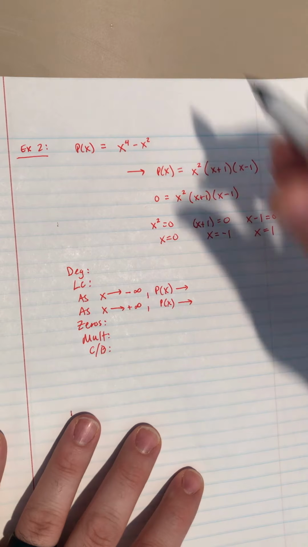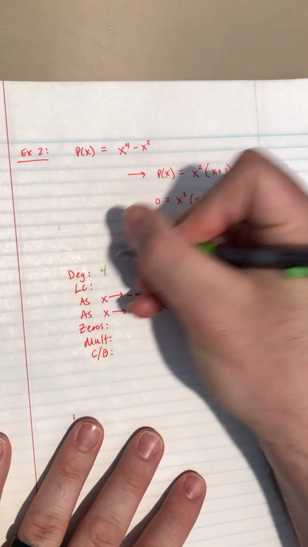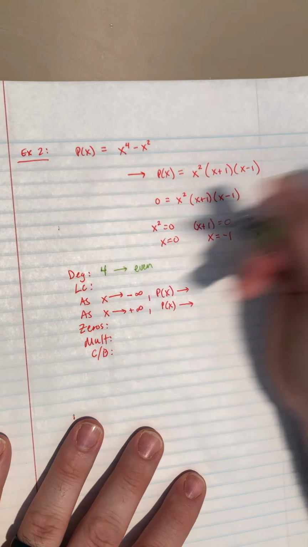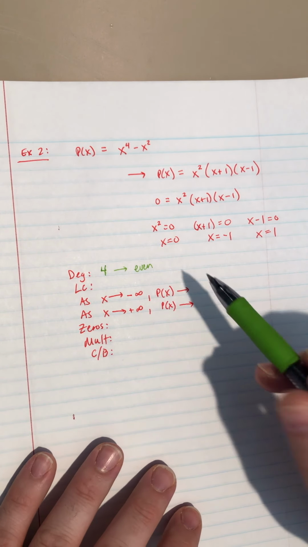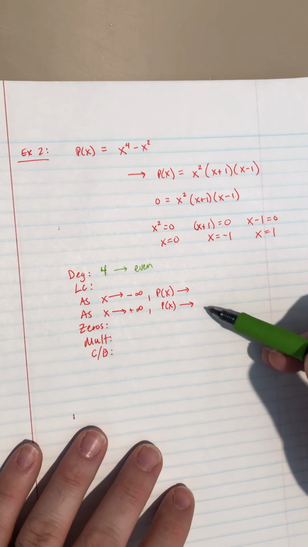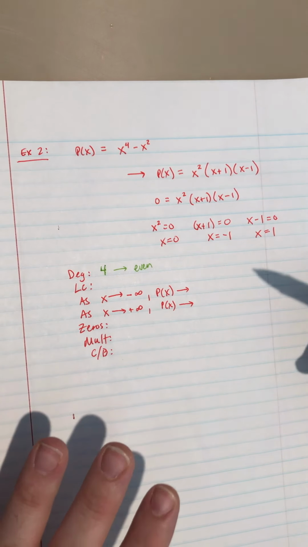Okay, the degree up here looks like it's a degree 4, which is even. Again, the odd or even is really what matters more than the 4. It's even, so we know that these two guys are actually going to be the same, right? With odd, they go in different directions, but with even, they go in the same direction. So we'll need to figure out what the direction is in a second.